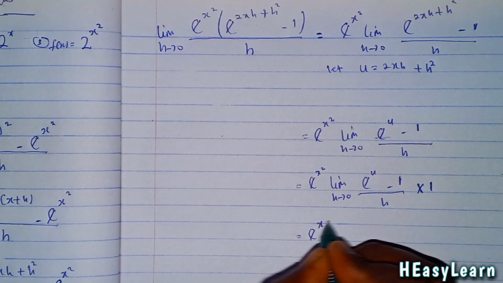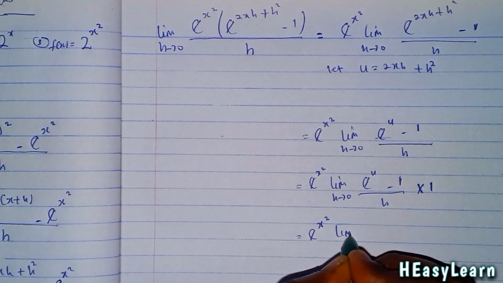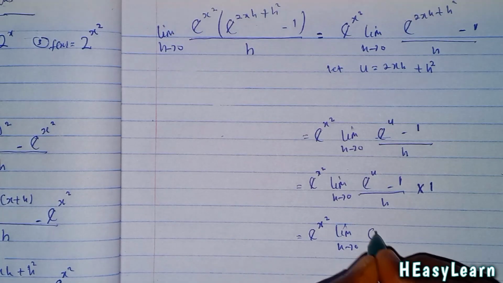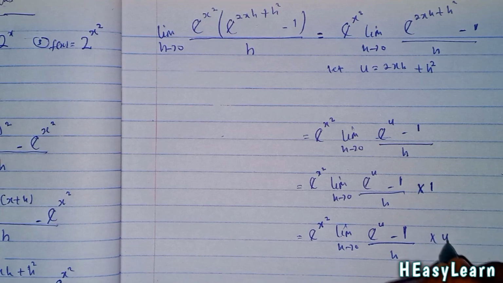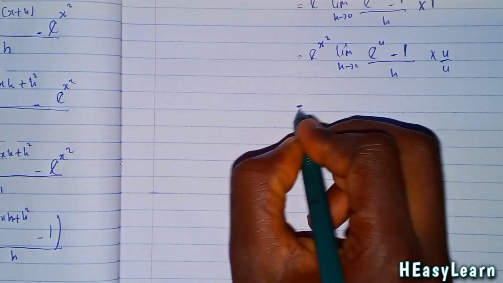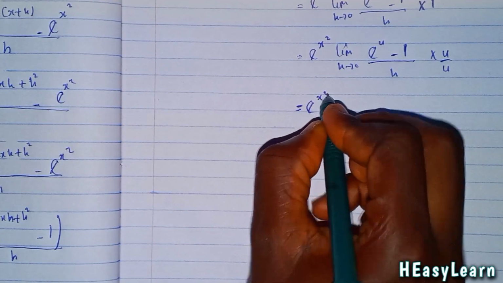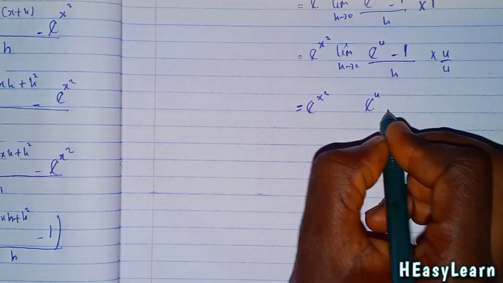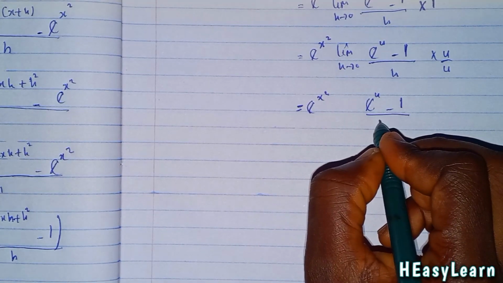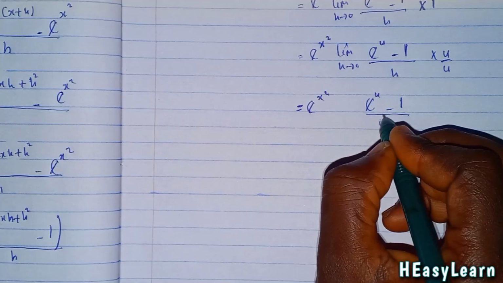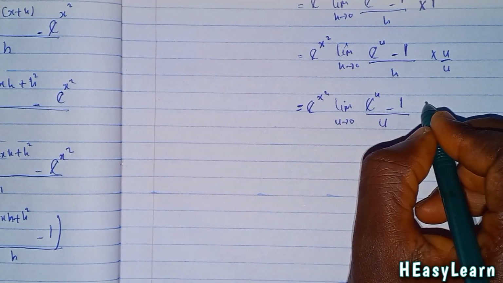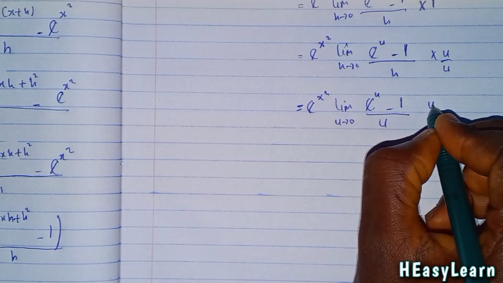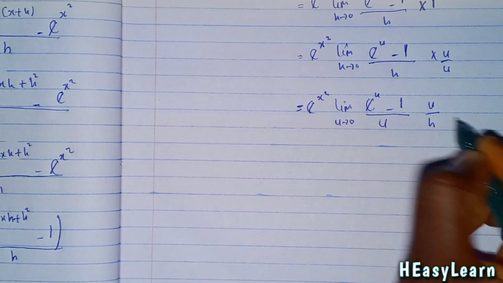This special 1 is going to be u over u. The limit as h approaches 0 of e to the power of u minus 1 over h, multiplied by u over u. The same thing as e to the power of x squared, e to the power of u minus 1 over u, because there is no term with h here, the limit as u approaches 0, multiplied by u over h.